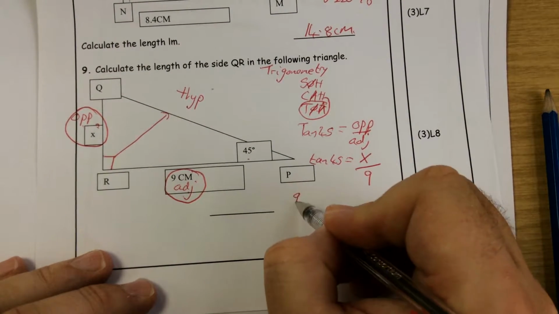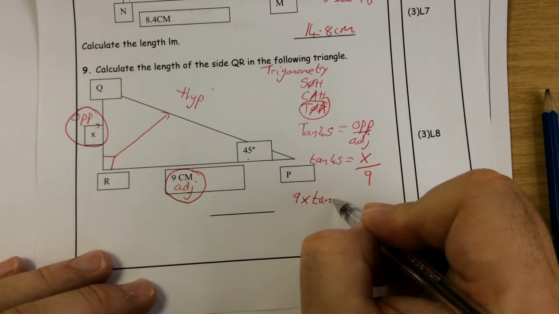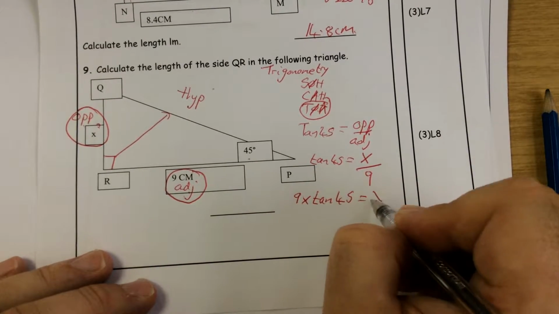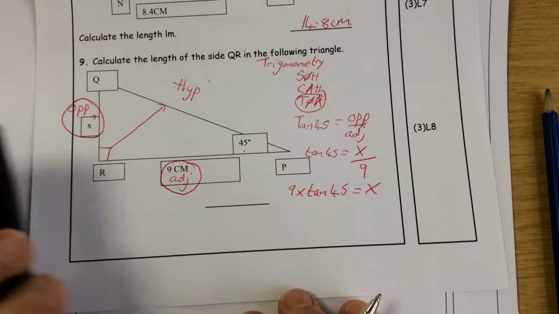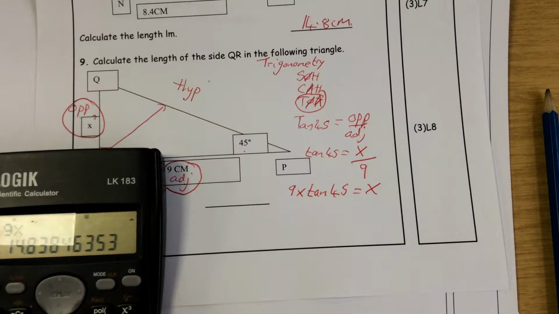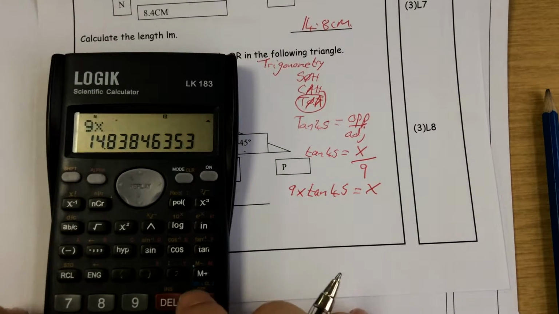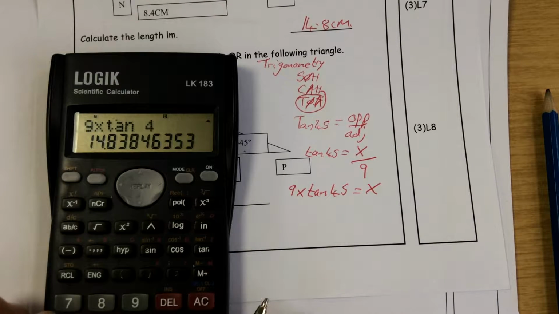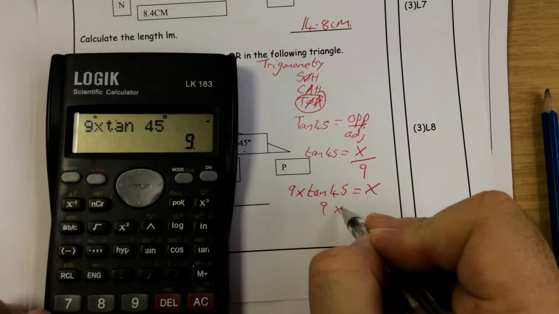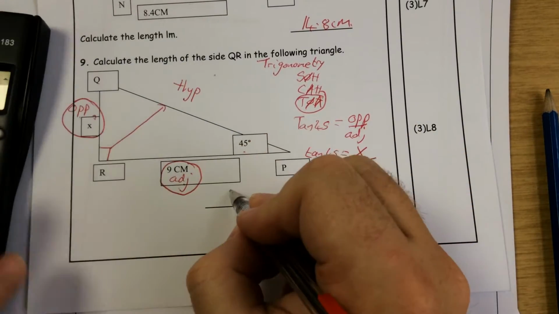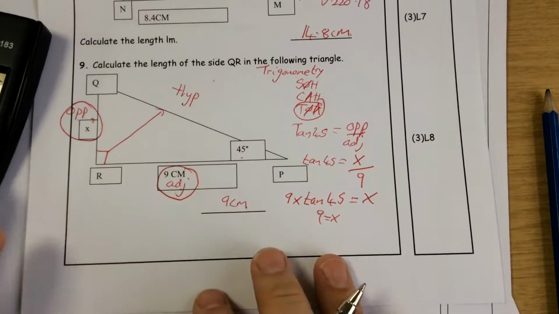And the opposite divided by 9 becomes times 9. So 9 times tan of 45. I do 9 times tan of 45 on the calculator. Type in 9, and then tan 45, equals 9. So x equals 9 centimeters.